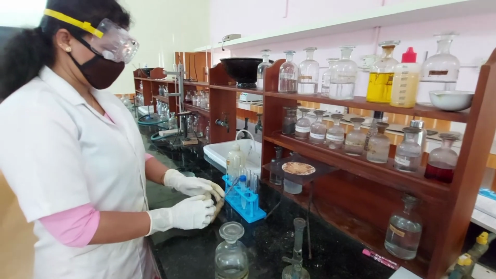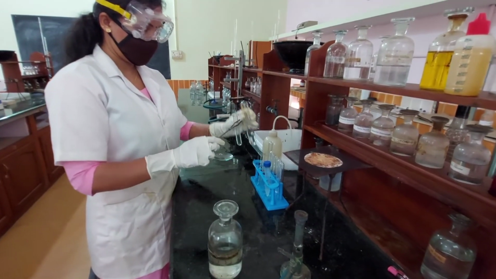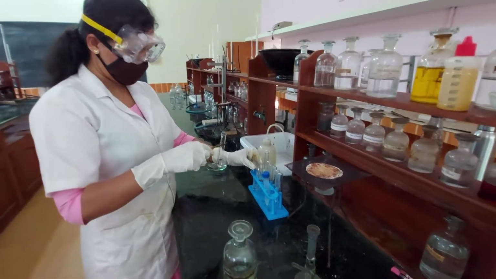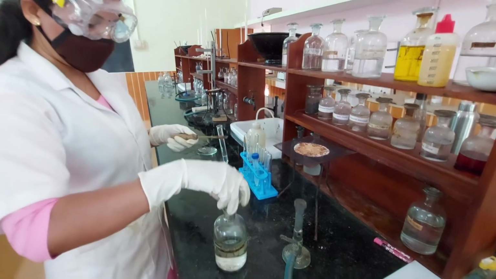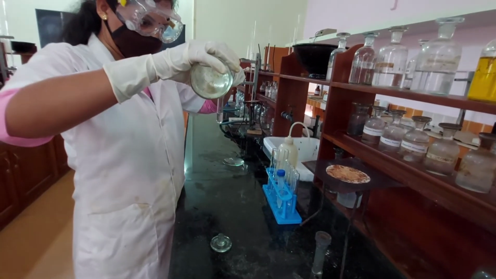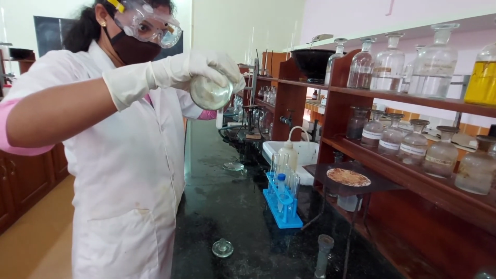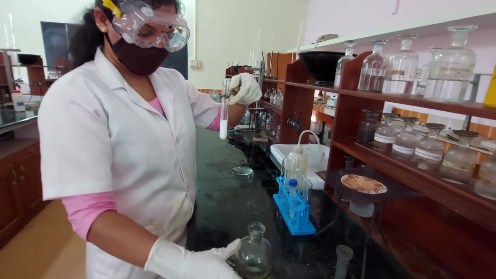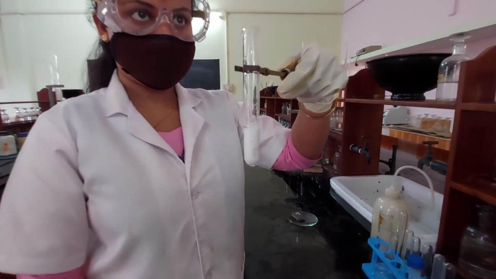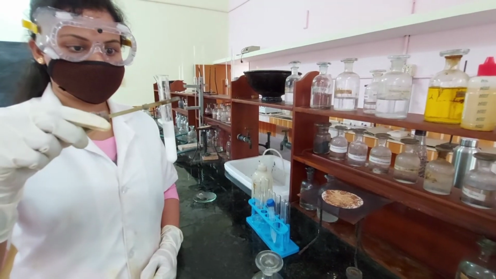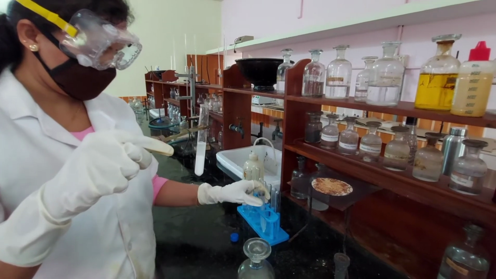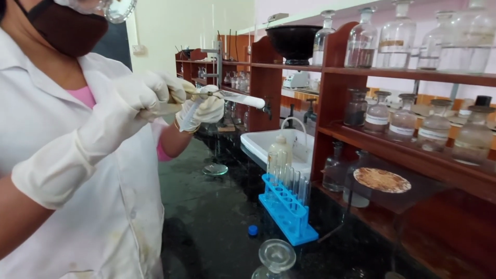Dilute HCl is added to the test solution. A white residue is formed. Presence of group 1 cation lead. This is centrifuged. The residue is collected and analyzed for group 1 cations.